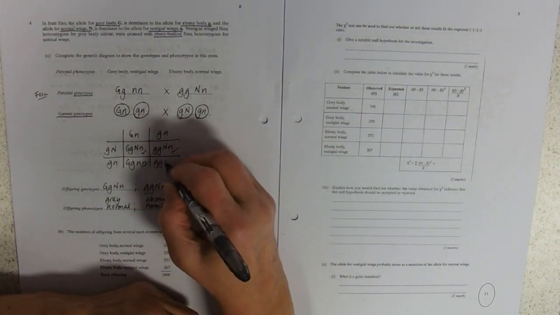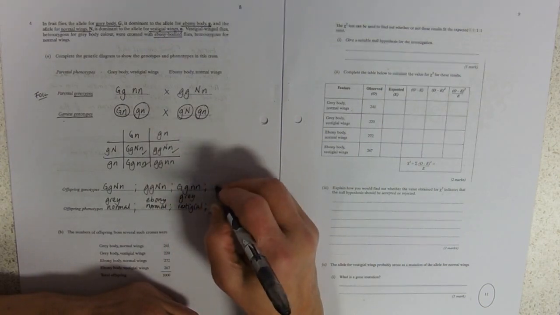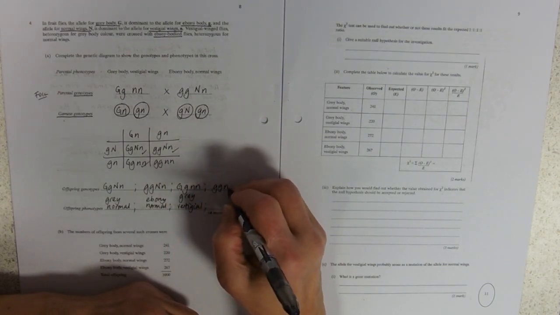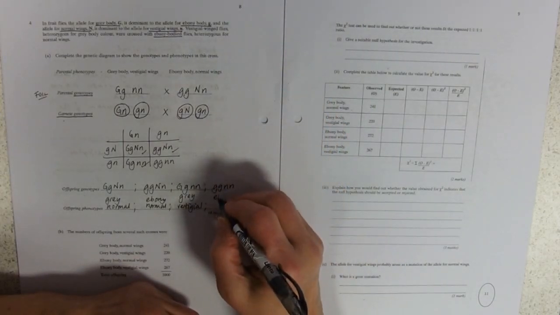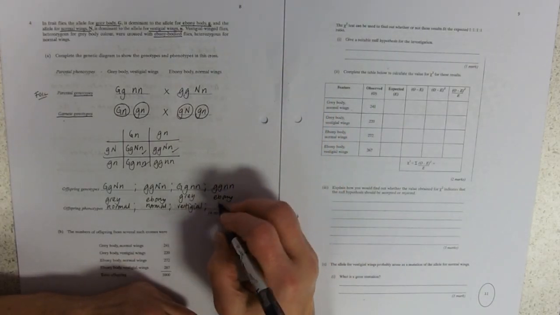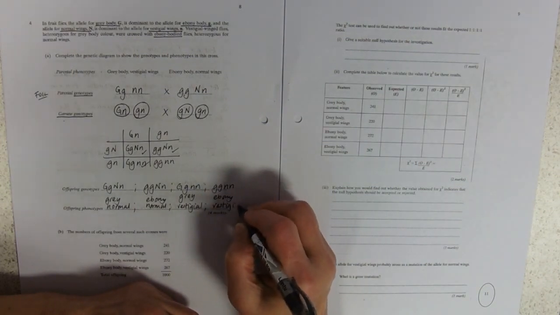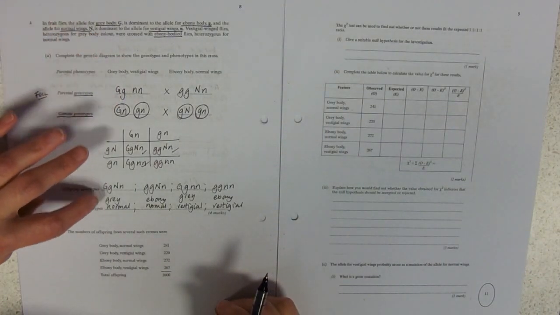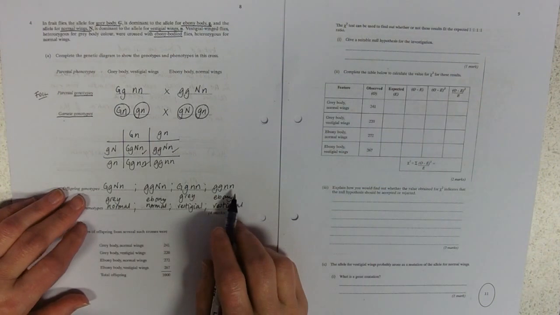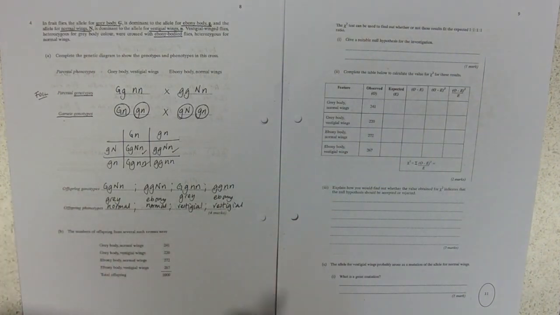Little g, little n, little n. So that's going to be little g, ebony, and my little n, vestigial. So 4 lines, 1 mark each. That means you've got to have all 4 genotypes matched to the phenotypes.